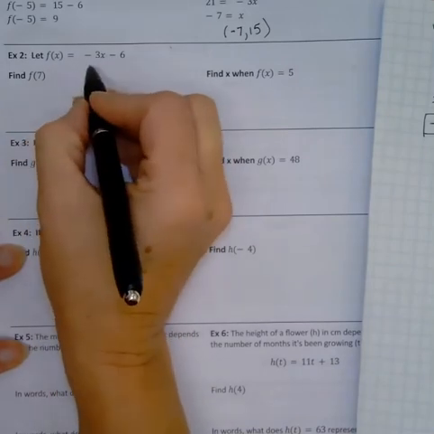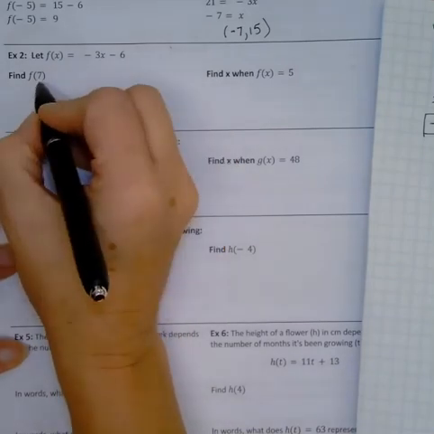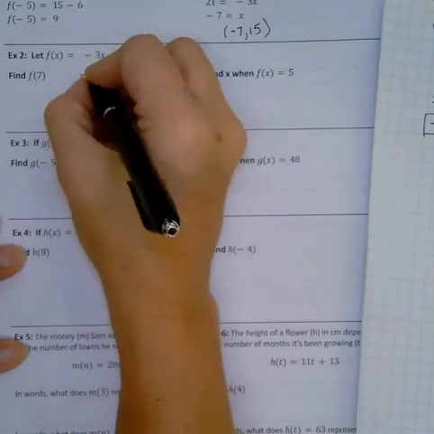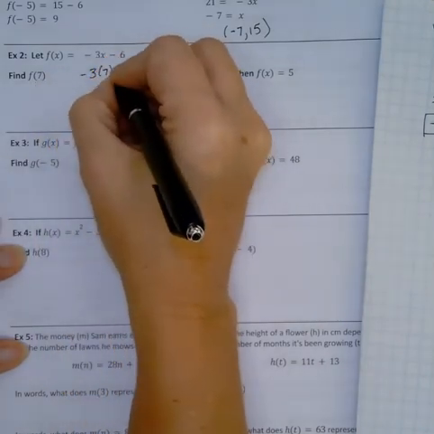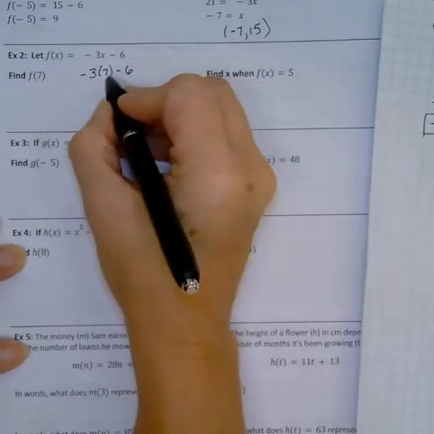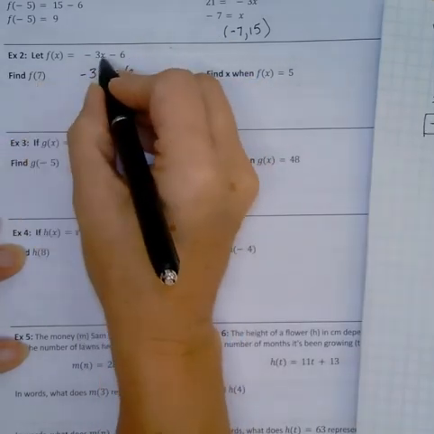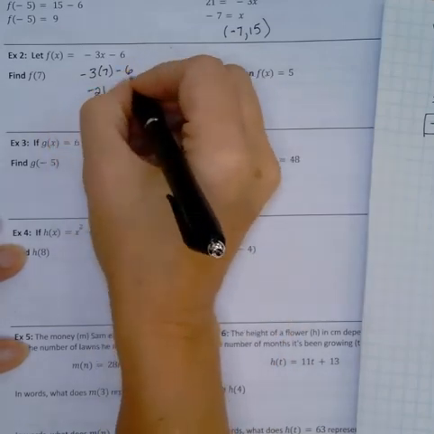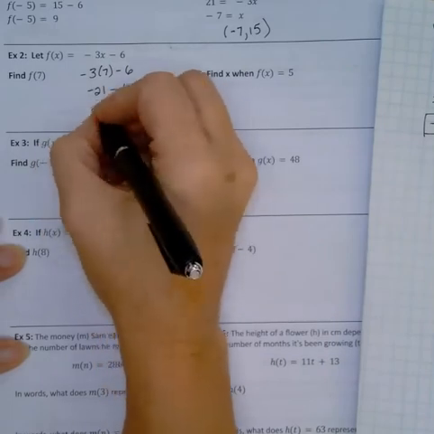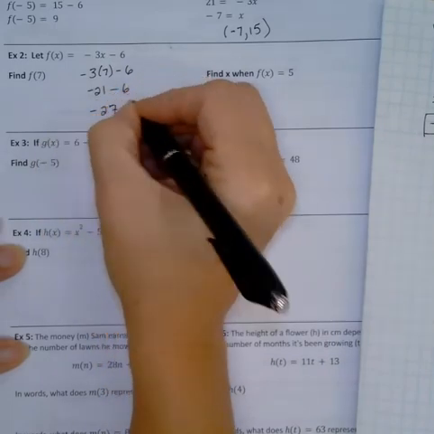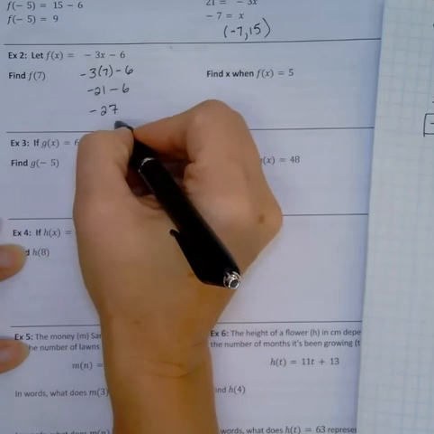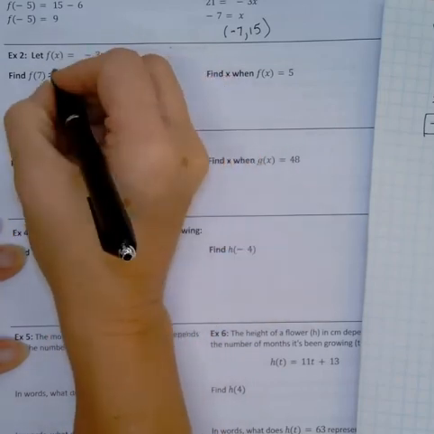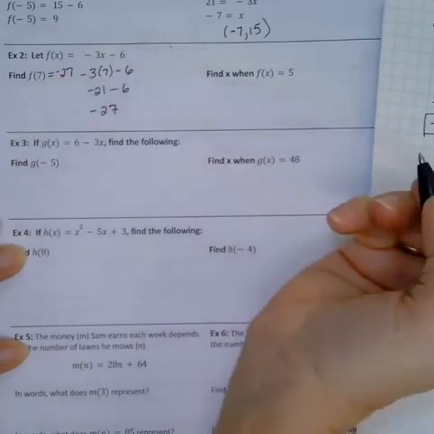This says let f of x equal negative 3x minus 6 again, but this time we want the f of 7. So I know x equals 7. So I'm going to plug in 7 for x. Okay, I'm just substituting in. I know x equals 7, so I plugged in 7 where there was an x. Negative 3 times 7 is negative 21, and just bring down minus 6. Negative 21 minus 6 is negative 27. Okay, the f of 7 equals negative 27. F of x when x equals 7 equals negative 27. So that is my answer.